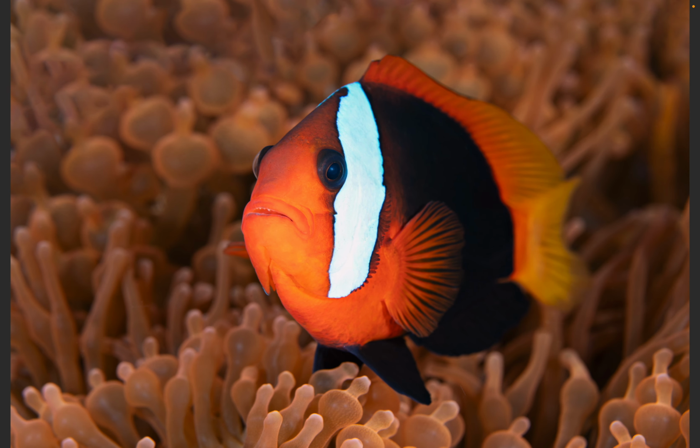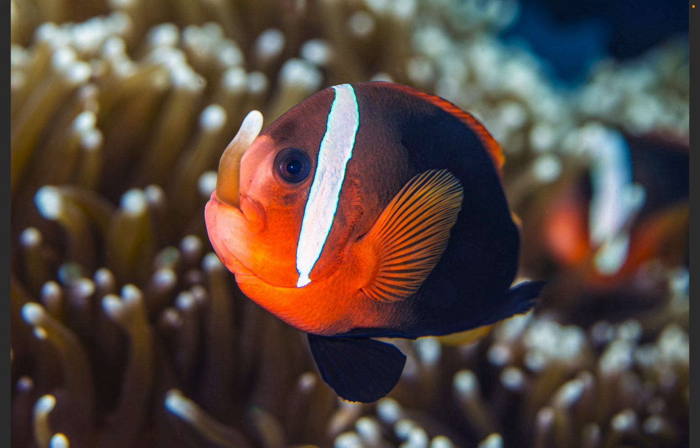This one, as you've probably spotted while I was talking about how shallow it had to be to take the picture, was swimming along with an anemone tentacle sticking out of its mouth. I've never seen a clownfish do this before. I have no idea what it was up to. Maybe I should post this one on social media and see if anyone's got any ideas what it was doing. But it was swimming around with this anemone tentacle in its mouth. Not quite sure what it was doing.